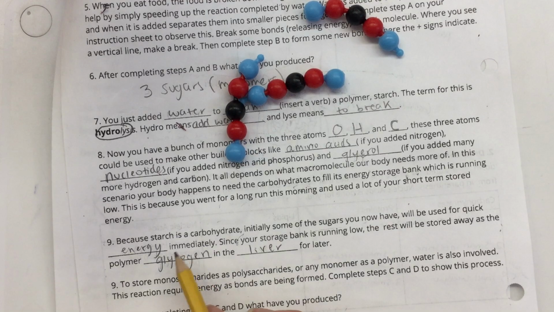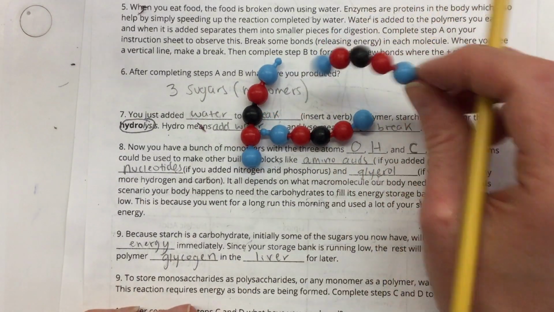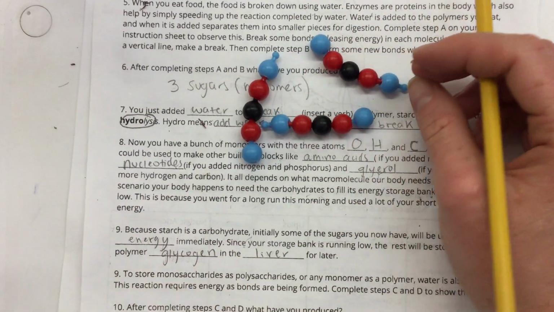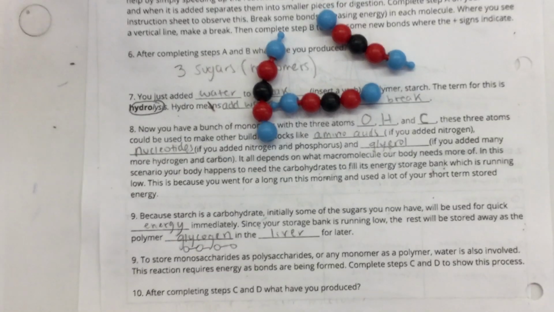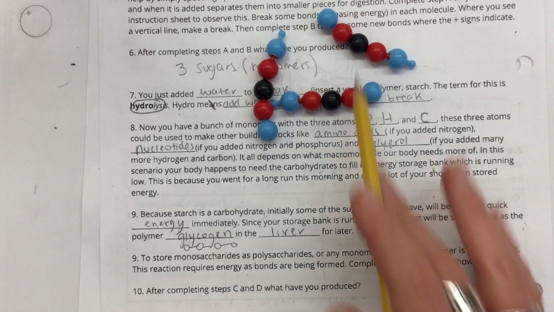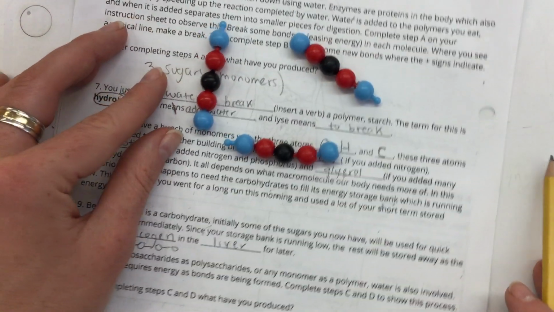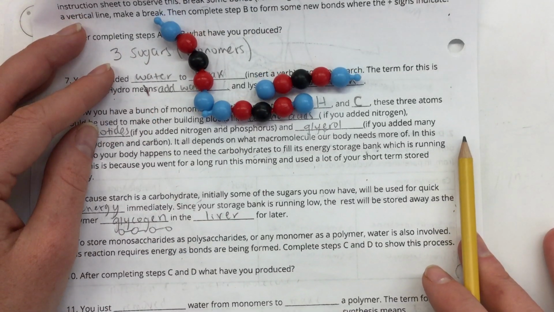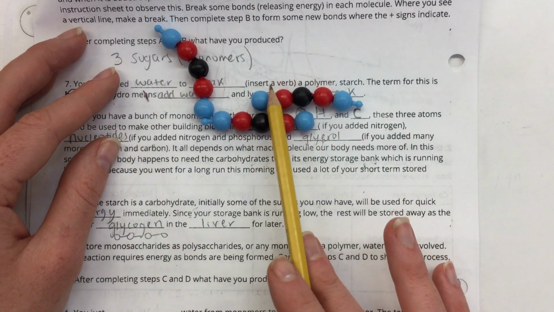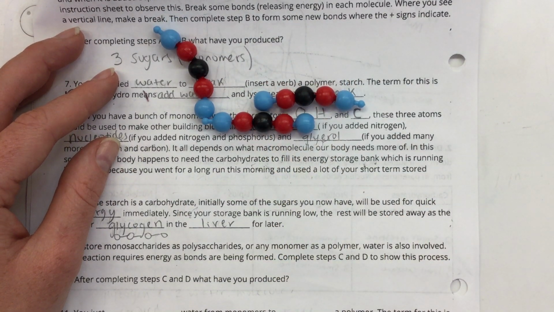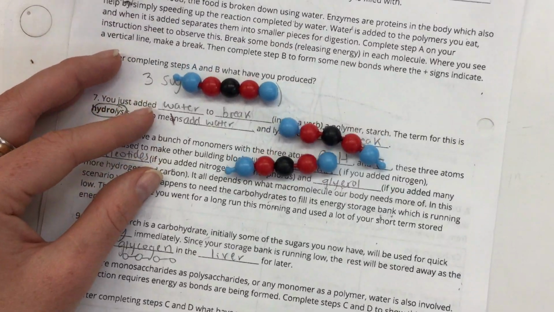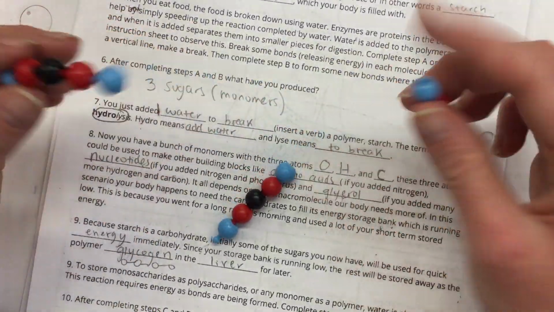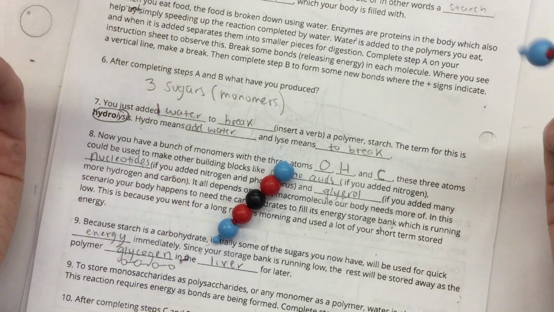Okay, so we use some of this as energy and we store the rest away as glycogen, which looks like this. It's a long chain of repeating subunits in the liver. So to store these monosaccharides away as polysaccharides, or to store any monomer away as a polymer, we're also going to have to involve water in this process, but it's a little bit different. So we're going to complete steps C and D. Now that we have these in our cells, we got to build them up into glycogen.